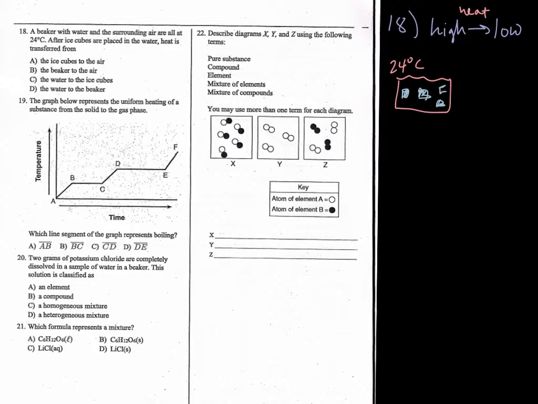So ice cubes typically exist at 0 degrees, so it's going to go from the water being the higher one to the ice cubes. Choice C. It's going to roll into the ice cubes like that.